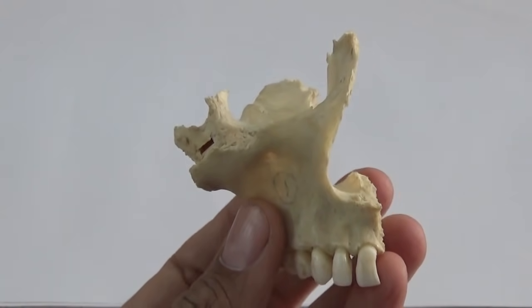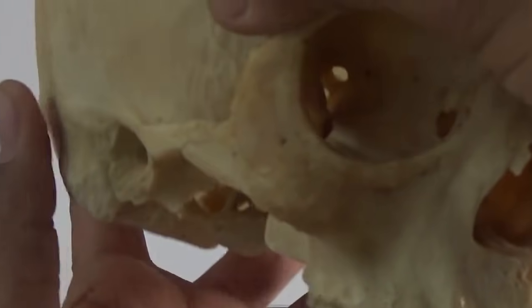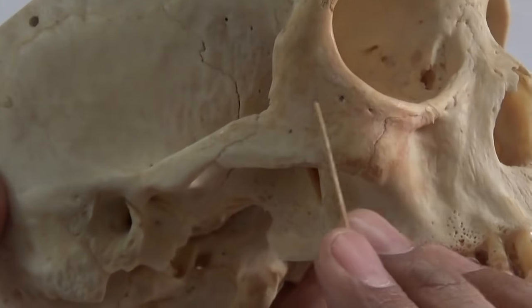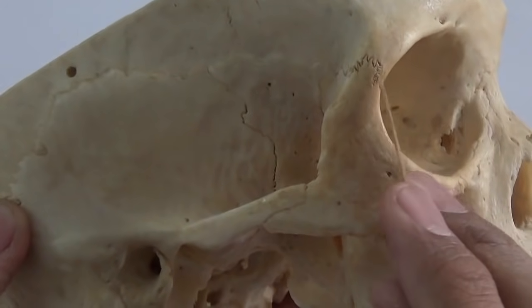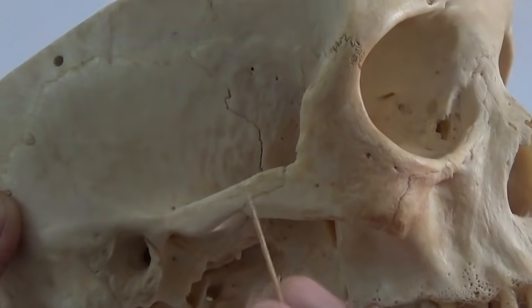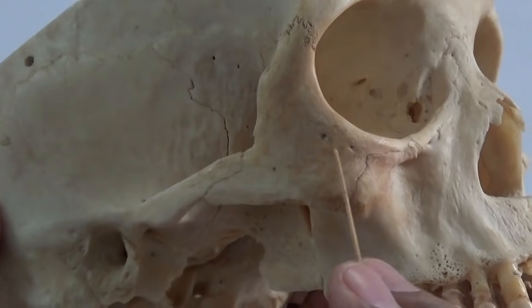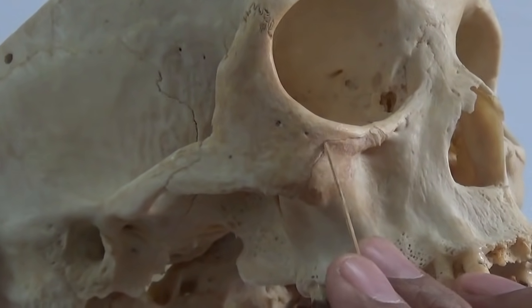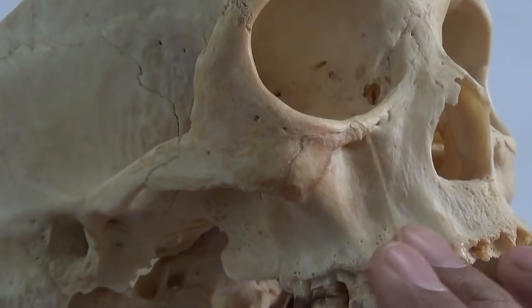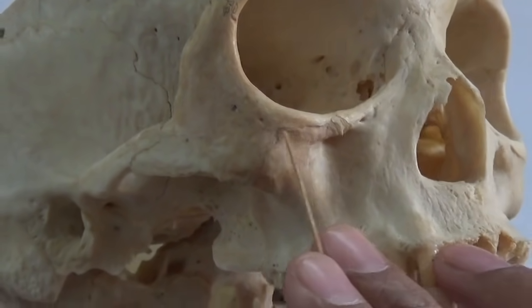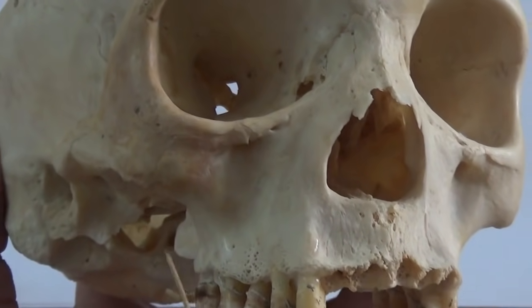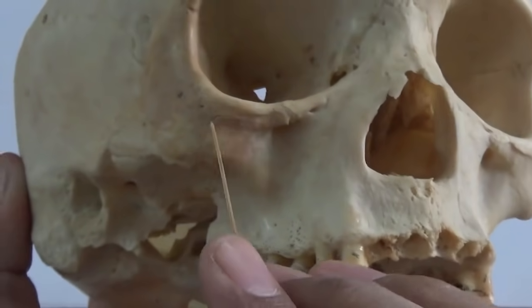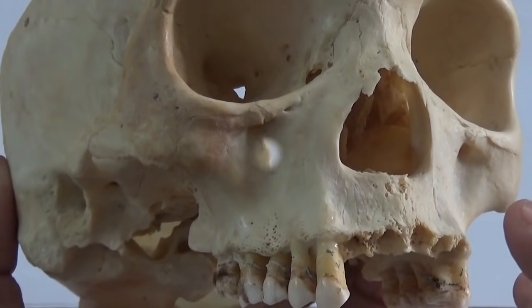Let me show you the same in articulated skull. Over here you can see this is the zygomatic process, and this is the maxillary process of zygomatic bone. You can see the suture line. So this is the outline of zygomatic bone, and this is its maxillary process, and together these two are connected with each other. Basically this zygomatic process of maxilla is representing apex of the pyramidal shaped bone. So base is represented by nasal surface and apex is represented by this zygomatic process.